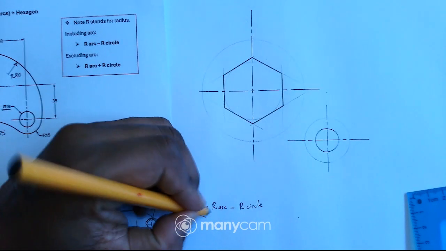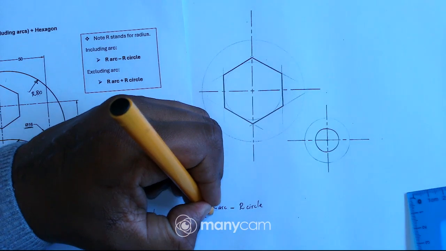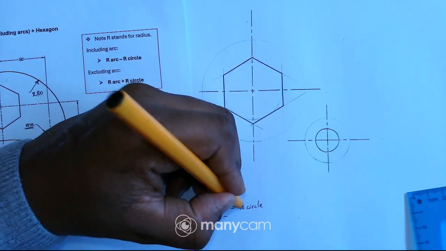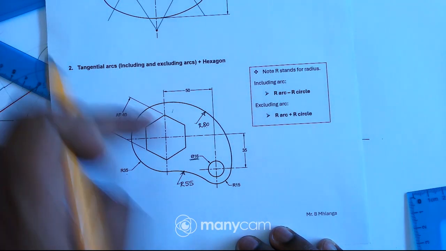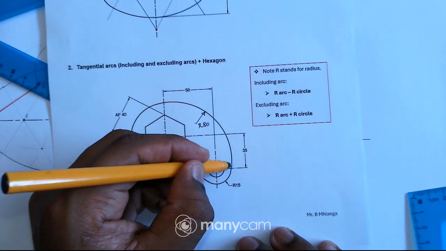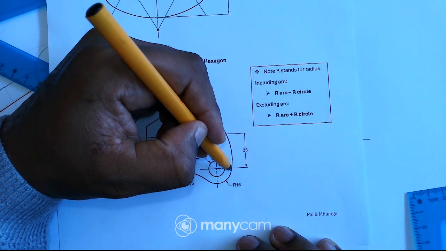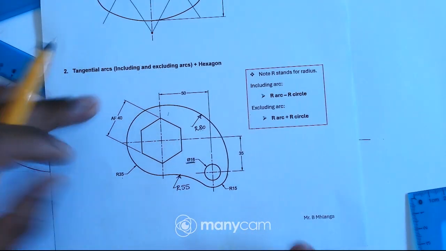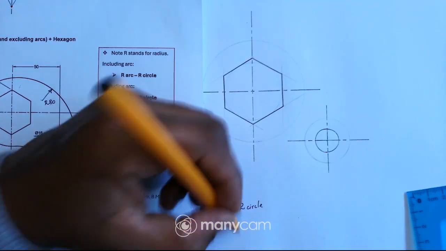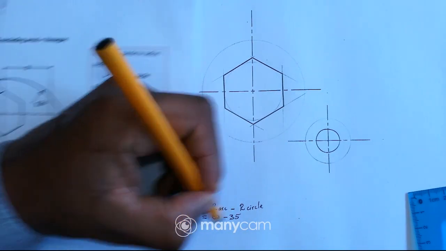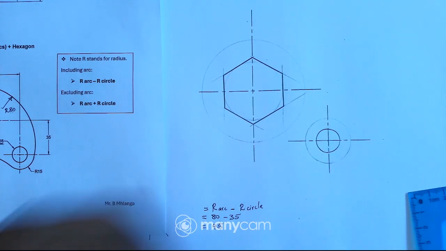The radius of the arc is 80, so write that 80 down, minus the radius of the circle. Remember, we have two circles, this bigger one and this smaller one this side. The arc is in contact with both. I'll start with the bigger circle. Its radius is 35, so 80 minus 35, the answer is 45.